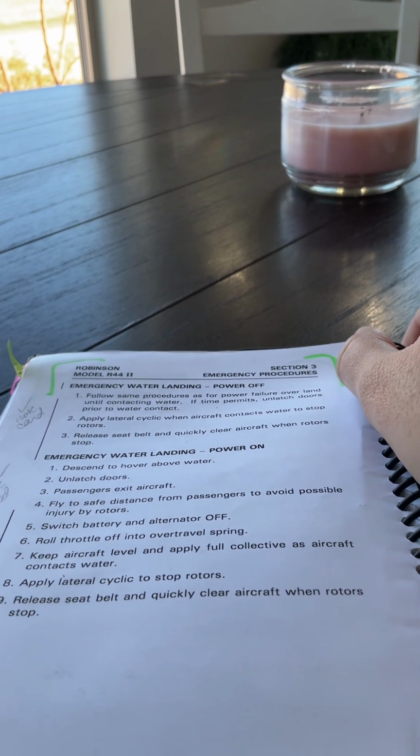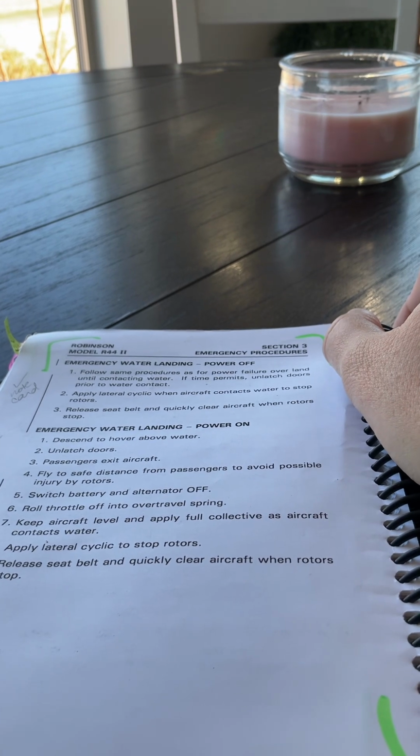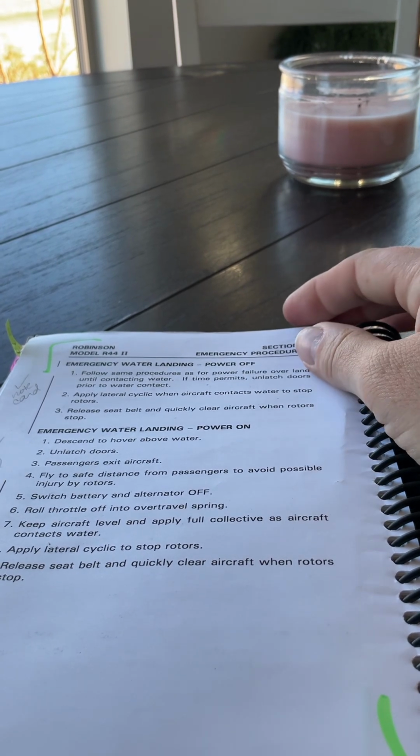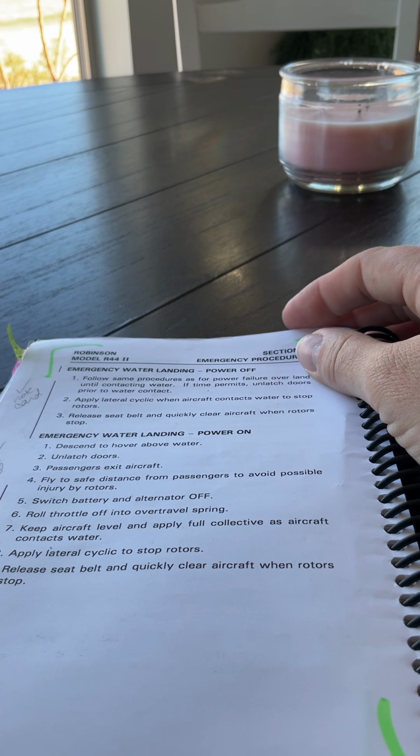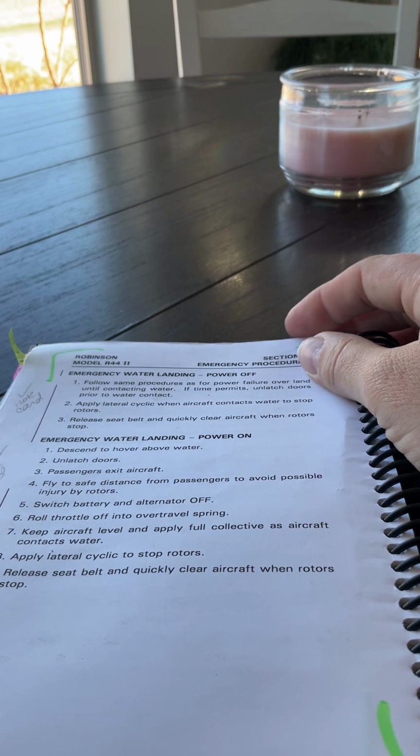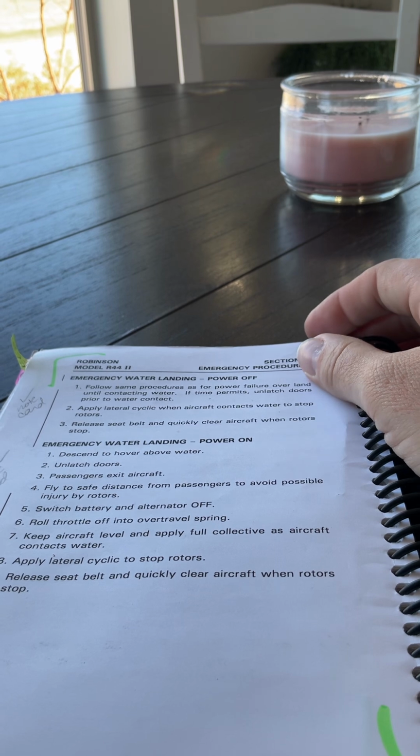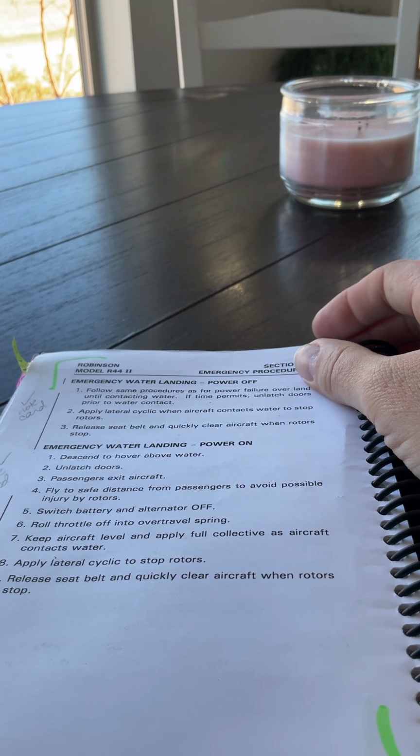Emergency water landing, power on. Descend to a hover above water. Unlatch doors. Passengers exit aircraft. Fly to safe distance from passengers to avoid possible injury by rotors.